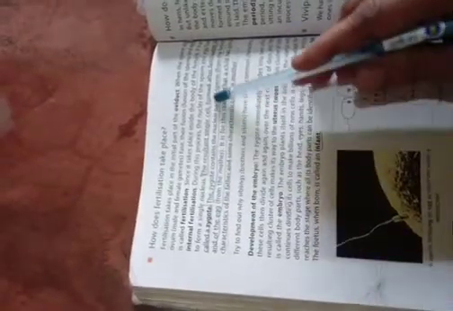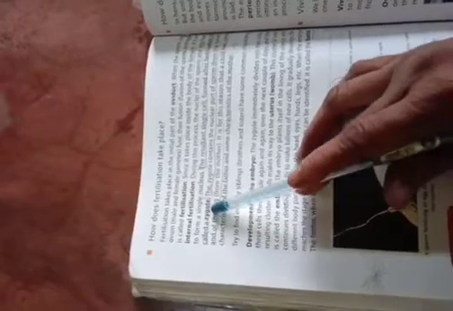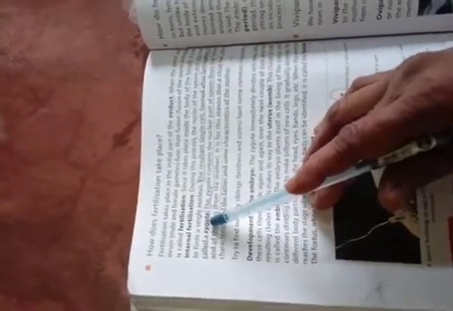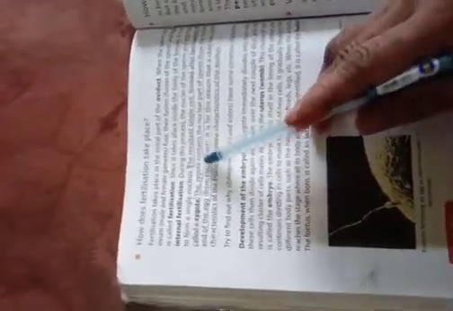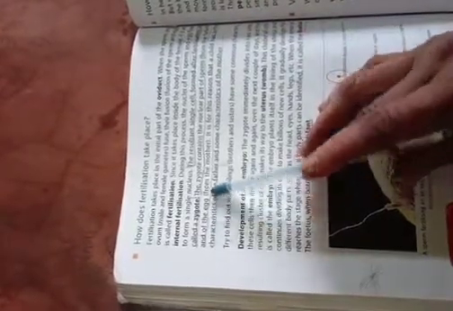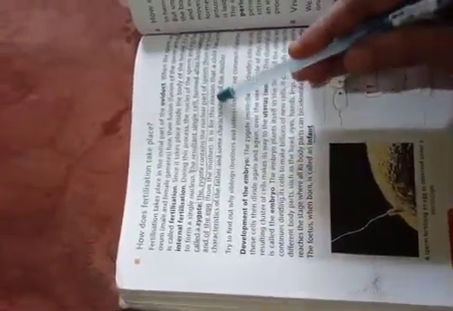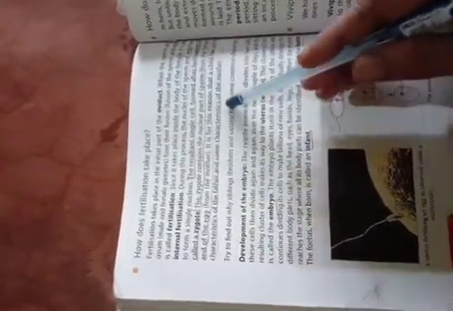The resultant single cell formed after fertilization is called the zygote. That single cell baby is called the zygote. The zygote contains the nuclear part of the sperm from the father and of the egg from the mother. It is for this reason that the child has some characteristics of the father and some characteristics of the mother.